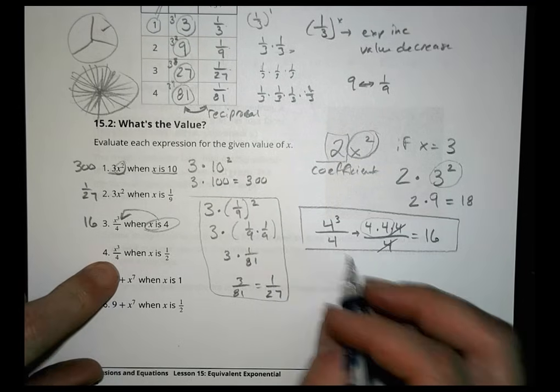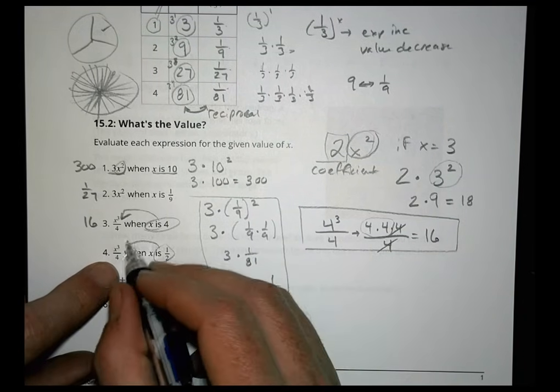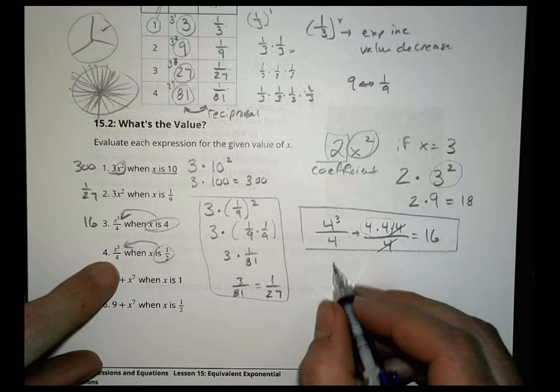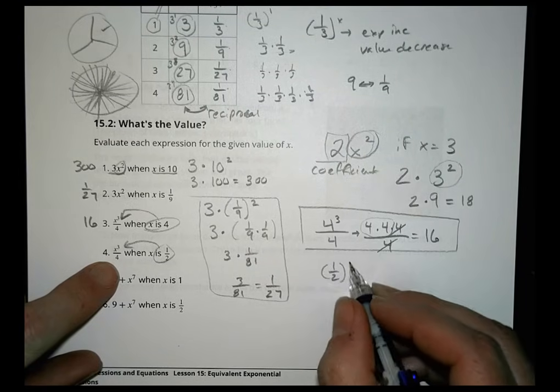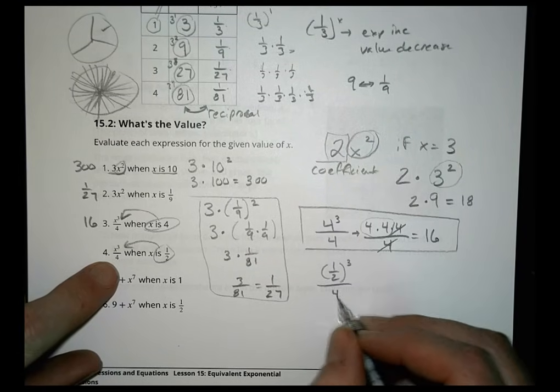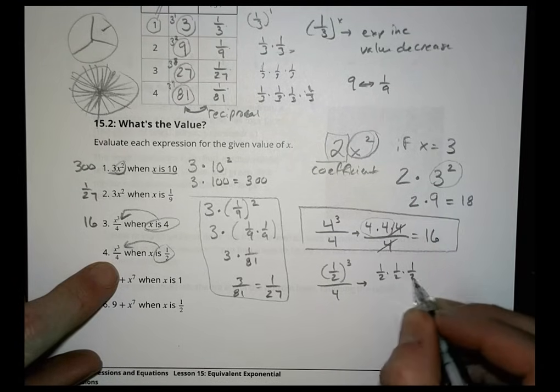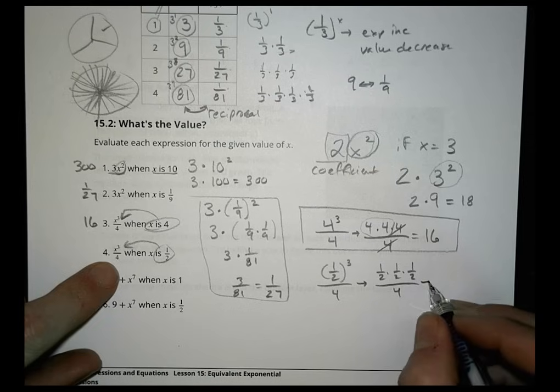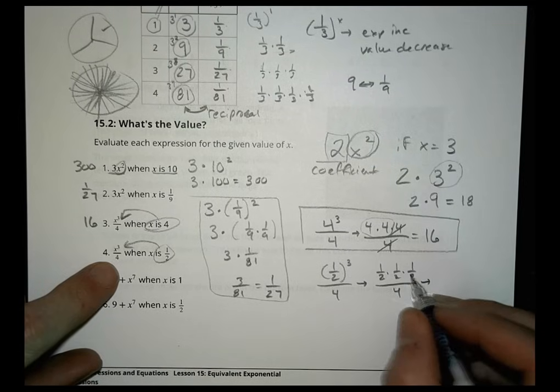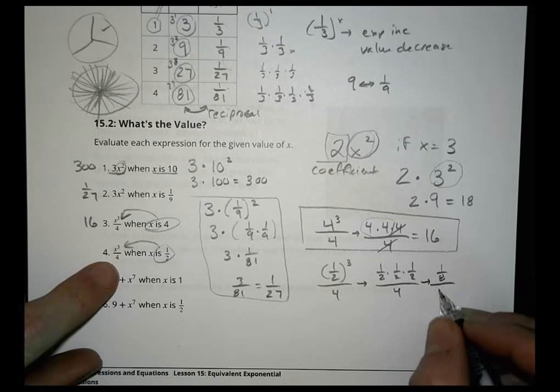For number 4, we're going to replace the x to the third with a half. So this becomes 1/2 cubed over 4. So again, to rewrite this, we have a half times a half times a half over 4. To rewrite that, 2 times 2 is 4, times 2 is 8. I have 1/8 over 4.